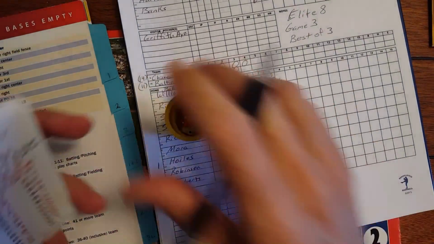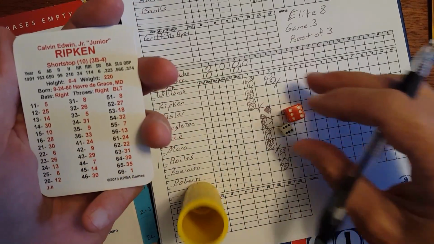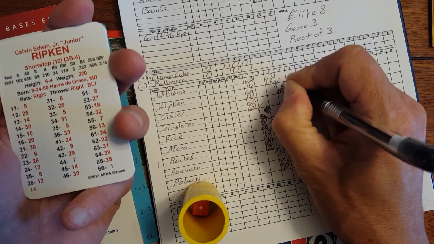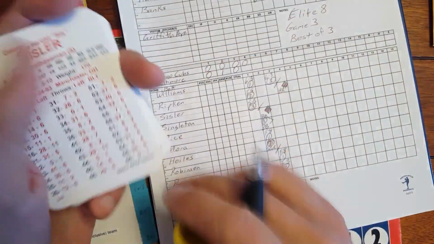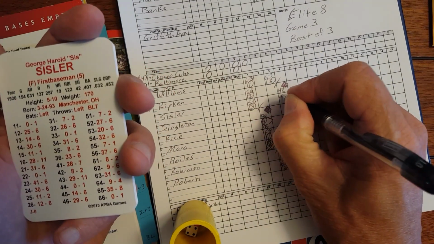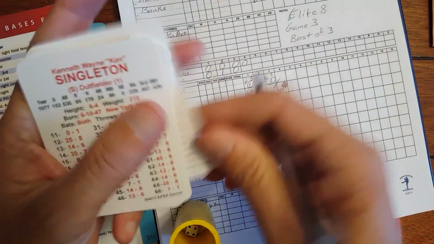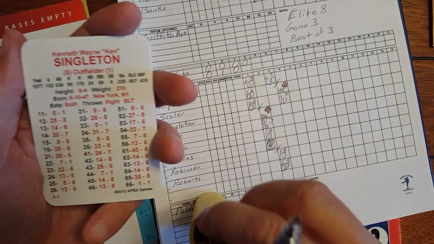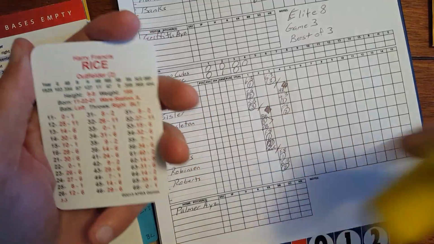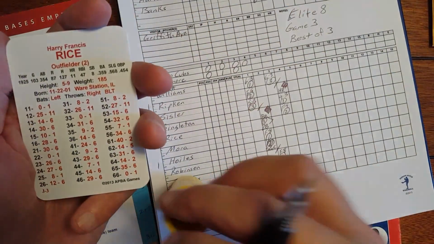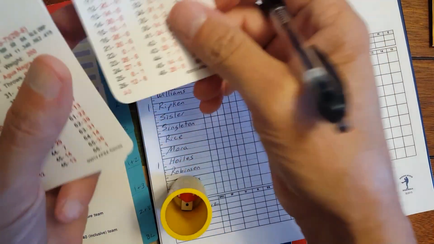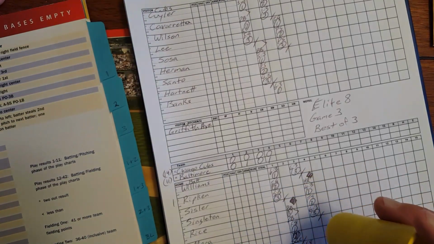Bottom of 4, 1-0 Orioles. Ripken. Cal Ripken makes it a 2-0 ball game as he hits a solo home run. George Sisler, 32, 26, and he grounds out to second. 1 out. Ken Singleton, a 23, a 32. They fly out to right. Harry Rice, 35 is a 9. That's a ground out to short. But another run for the Orioles. 2-0 Orioles.